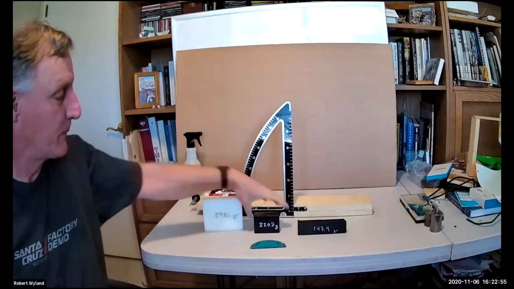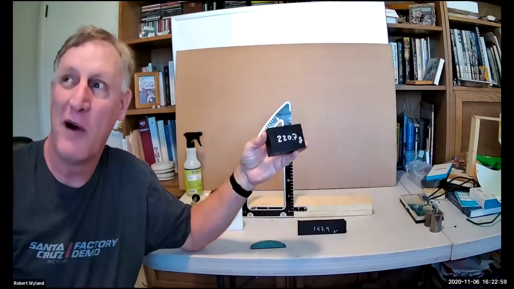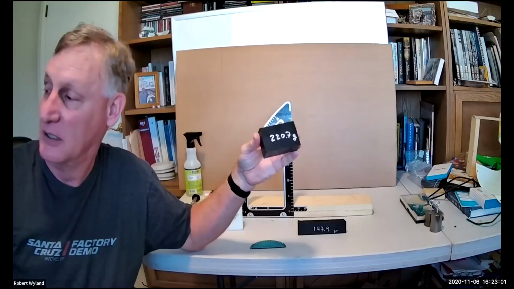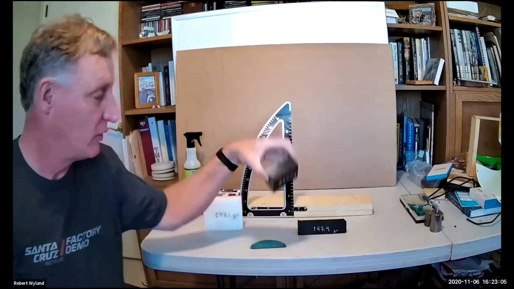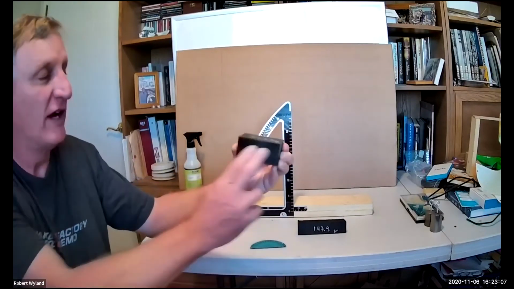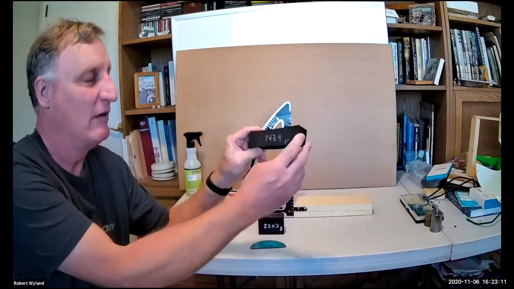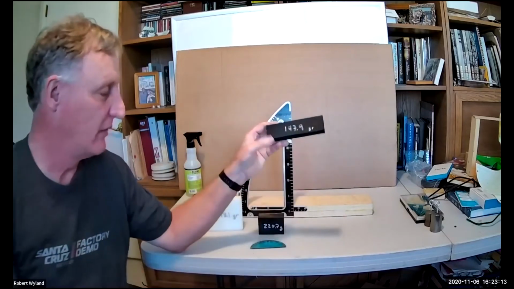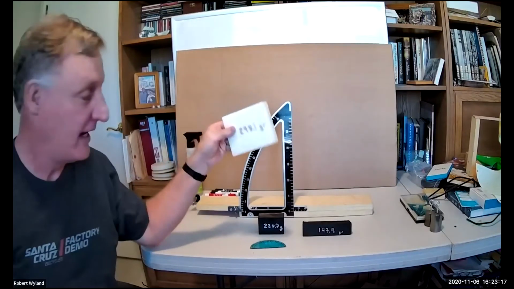This one is Delrin, homopolymer acetyl is the common name for it, but Delrin is what most people call it. It is usually known for having a low coefficient of friction. This is a rubber block. I can't remember exactly what kind of rubber it is, but it's a rubber block. And this is HDPE, as somebody pointed out.